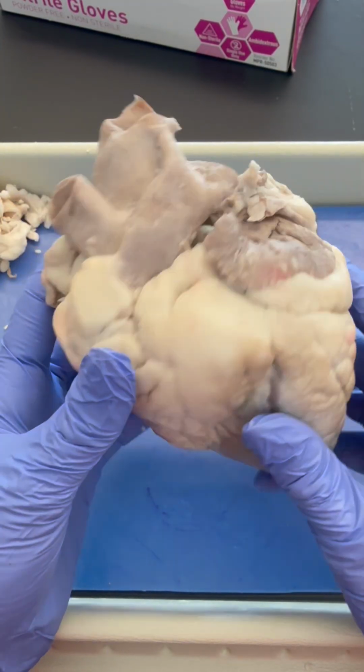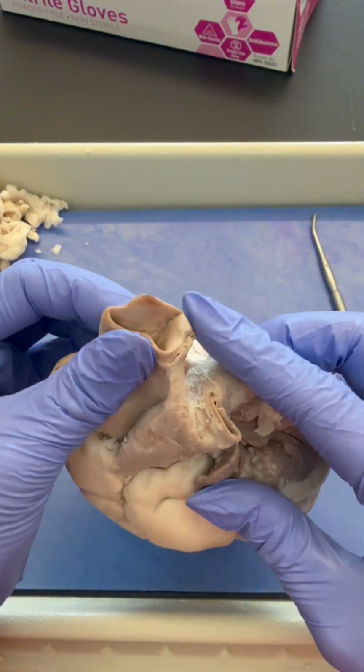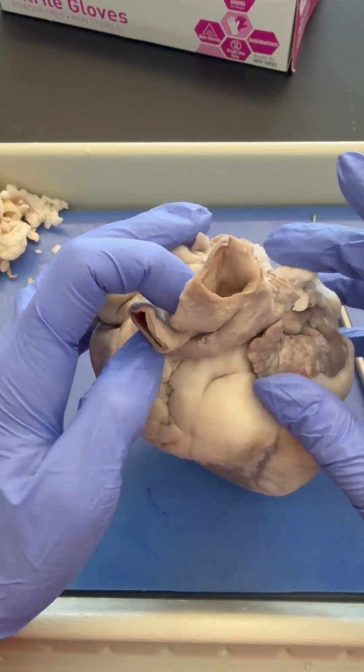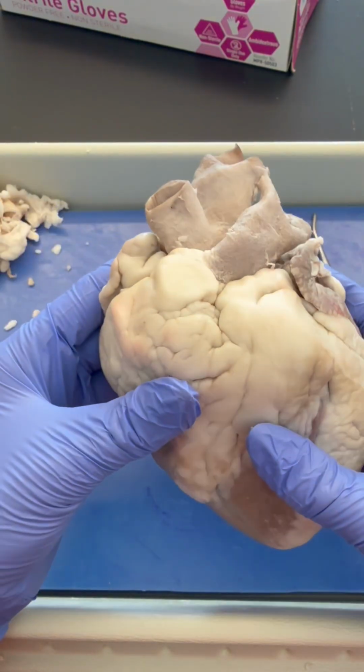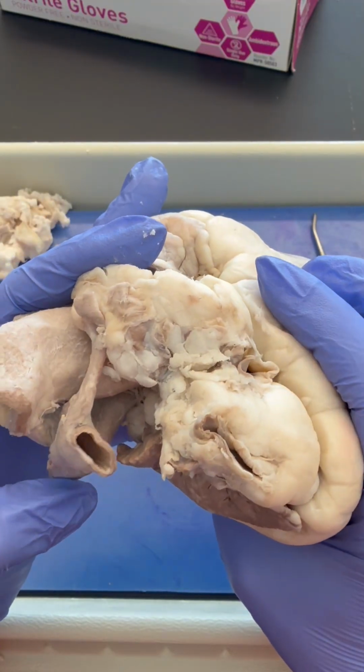Okay, so what I have here is a beautiful sheep heart that I have taken the liberty of removing some of the fat from these nice big blood vessels at the superior surface of the heart. I recommend doing that so you can see them a little bit more clearly.